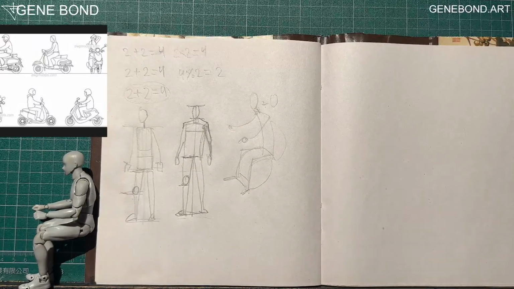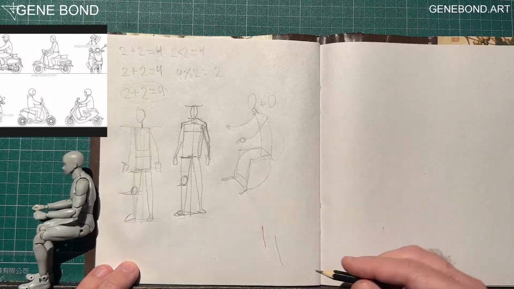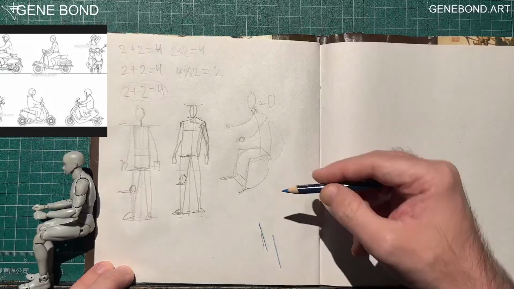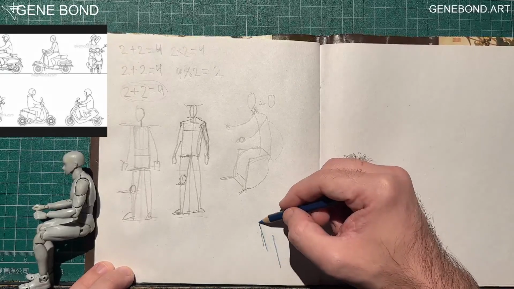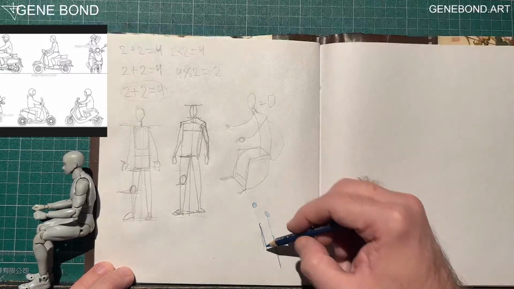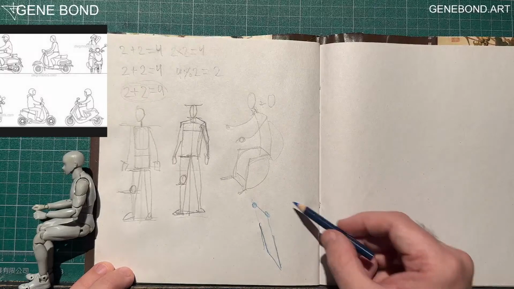I say you can look at the direction, okay, let's use this pencil, direction of leg here, and okay, here will be his arm, right? So now I have this kind of surface.